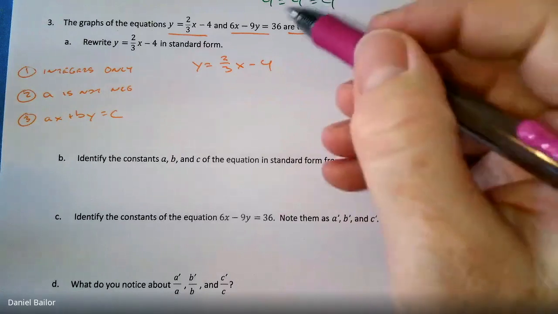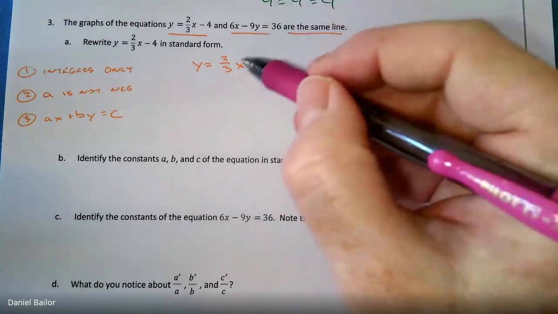Already you see that we broke rule 1 over here. We have a fraction. So let's multiply everything by 3 to make the fraction go away. 3 times y is 3y. 2/3 times 3 is 2, so we get 2x. -4 times 3 is -12. So far, so good. Now we have integers only. Great, no more fractions.